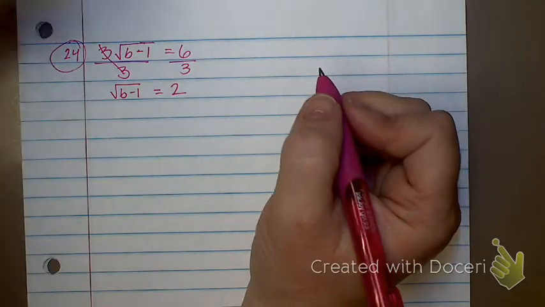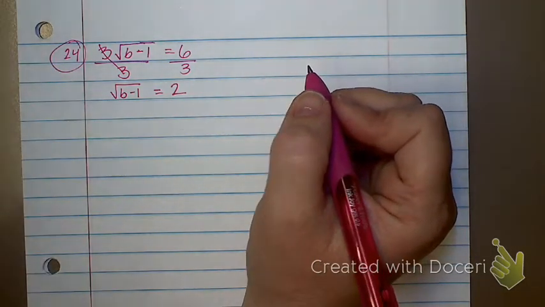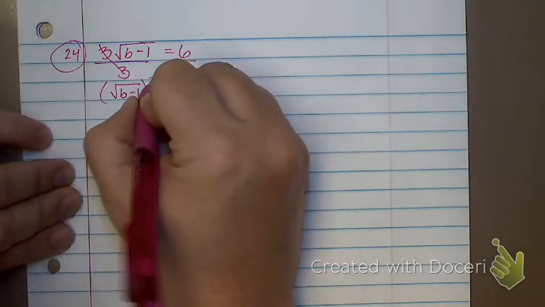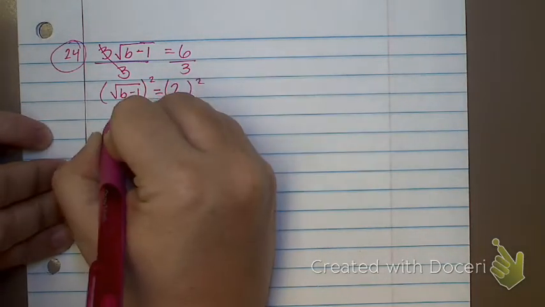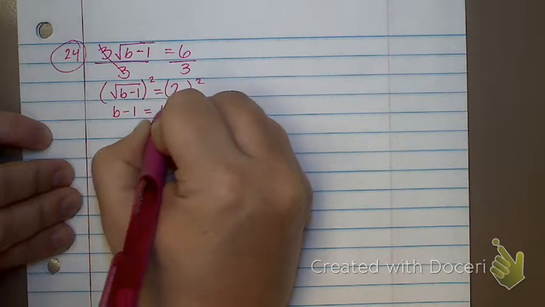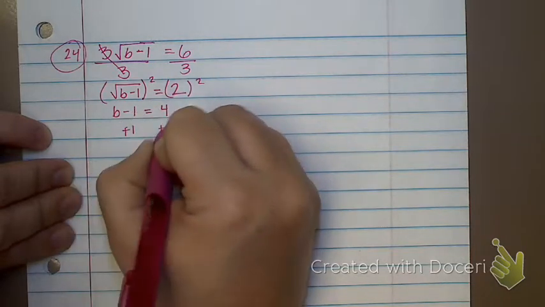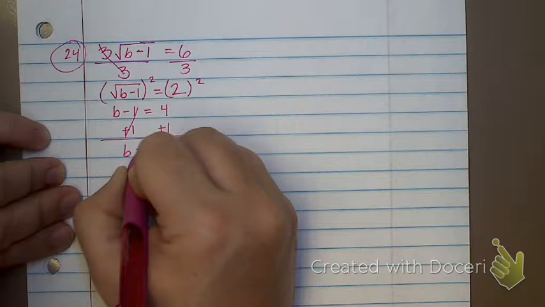Now I'm ready to square both sides. I'm going to square and square. So I get b minus 1 equals 4. Add 1. And I get b equals 5.